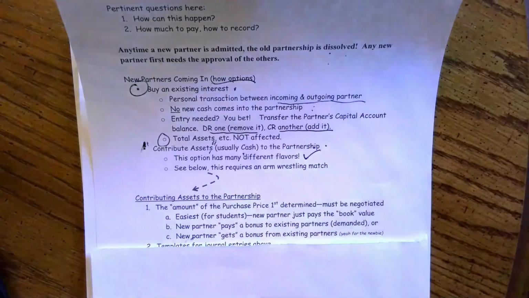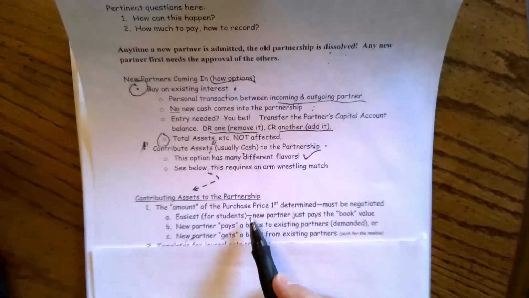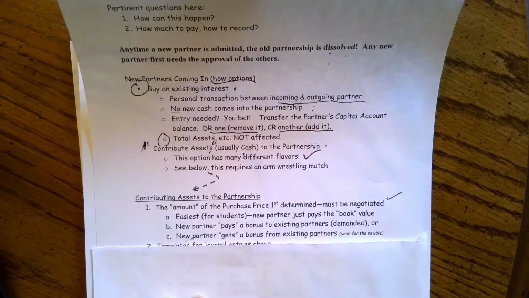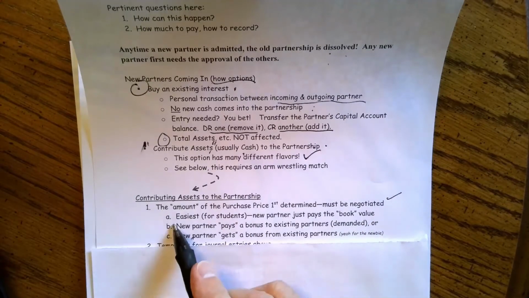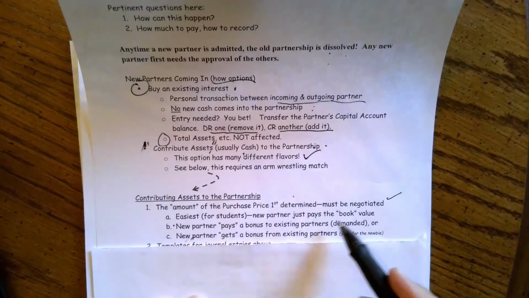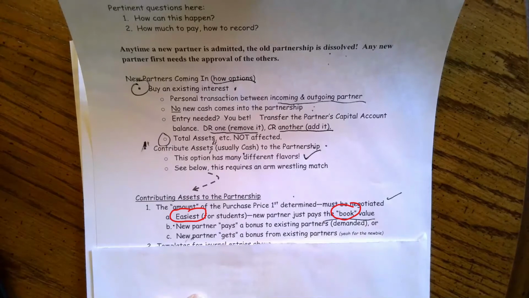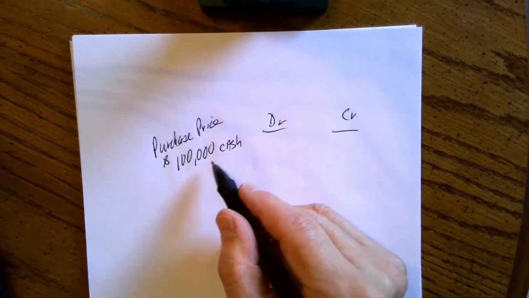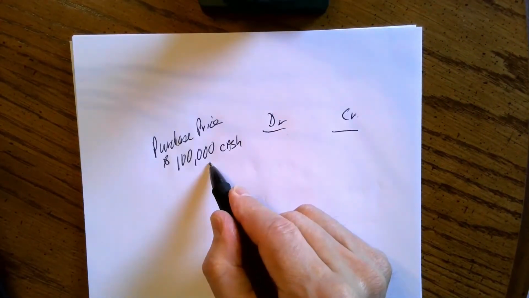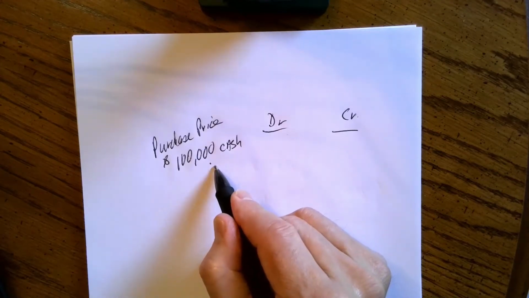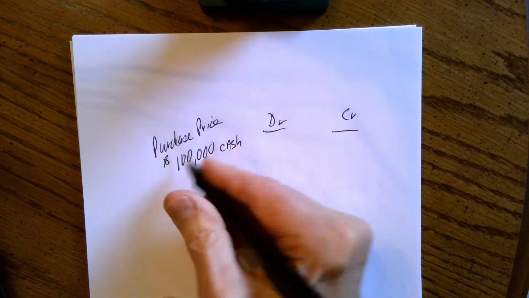First of all, the amount of the partnership, the purchase price, has to be determined first, usually negotiated. Now, let's take the easiest case, A, that whatever the price is negotiated, the new partner pays the book value for it. Take the example of a new partner coming in, and the negotiated purchase price is $100,000 cash paid to the partnership, and they're going to give that new partner the book value of that investment. Simple entry.